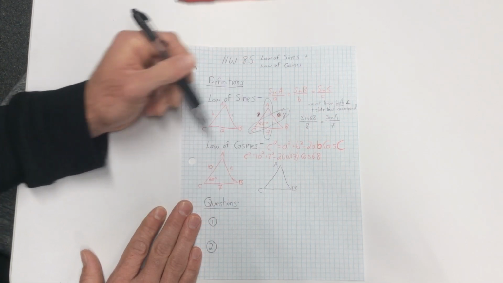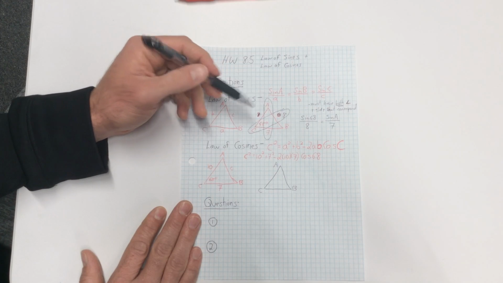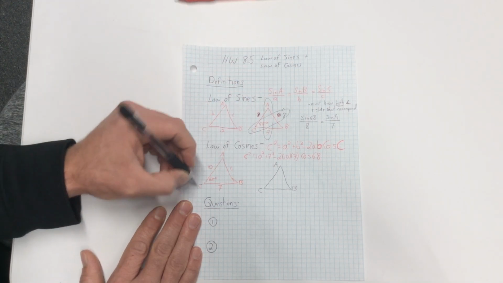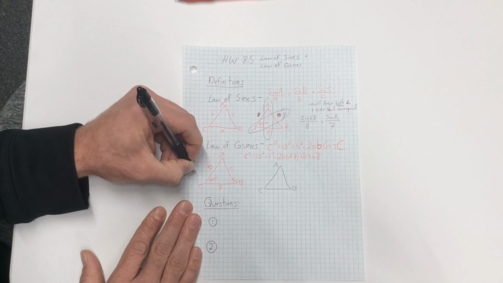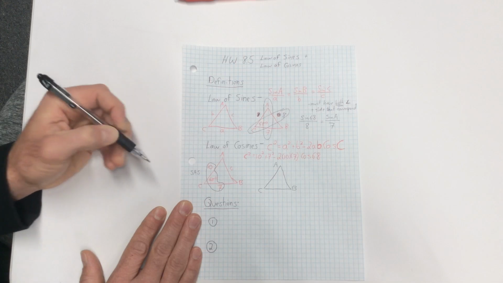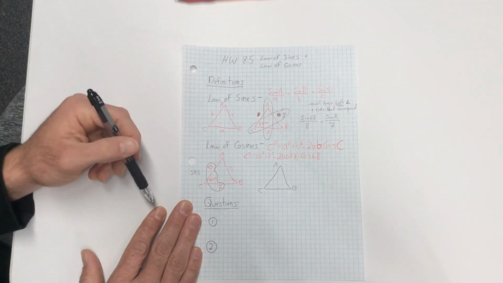It's much faster and easier for the most part. But there's 2 situations where you cannot use it. One is like here, and this is what I called your side angle side scenario, where I know the side and the angle in between. You're not going to be able to use the law of sines there.